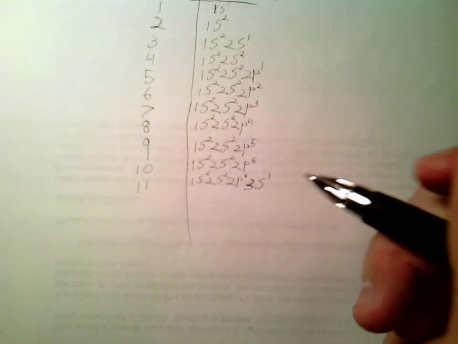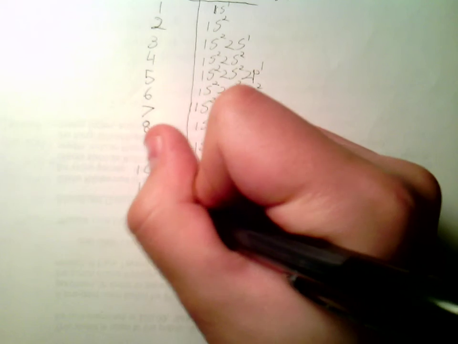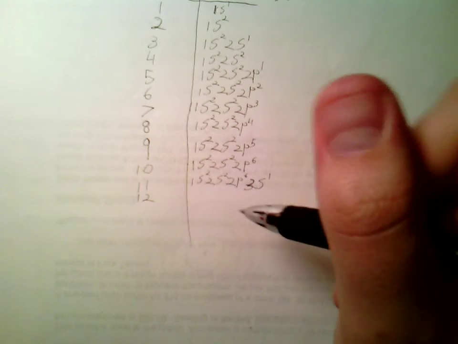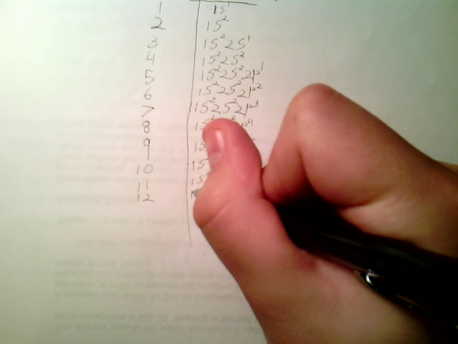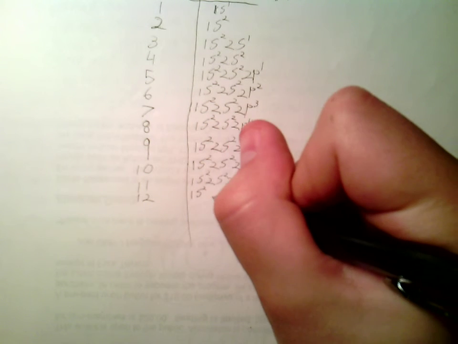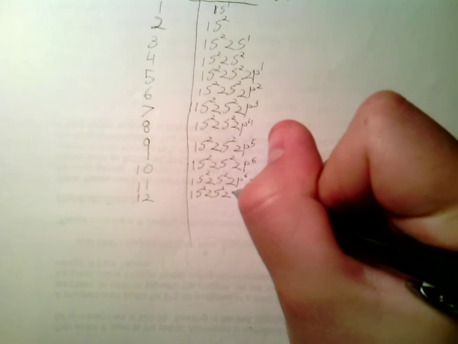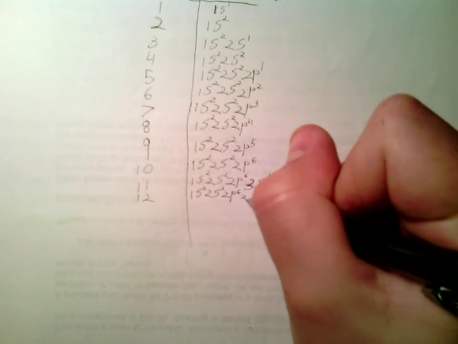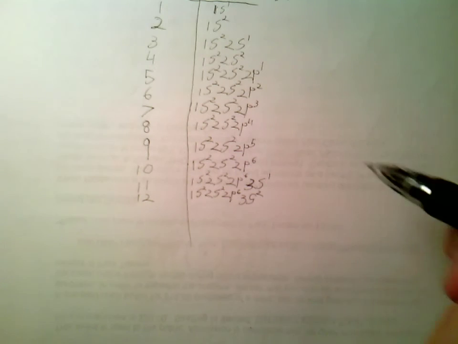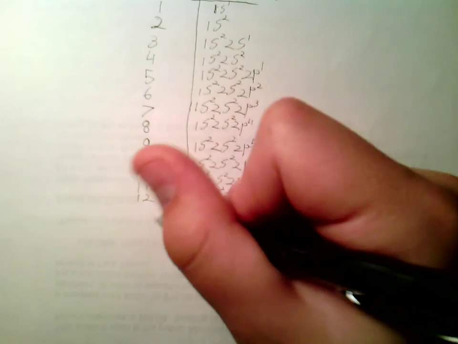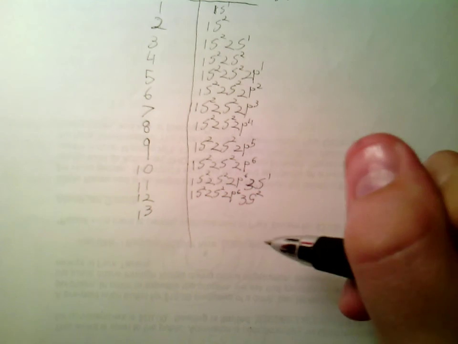If a given element on the periodic table has 12 electrons, what do you think its electron configuration is going to be? It's going to be 1s2, 2s2, 2p6, 3s2. Right? If a given element has 13 electrons, what do you think its electron configuration is going to be?